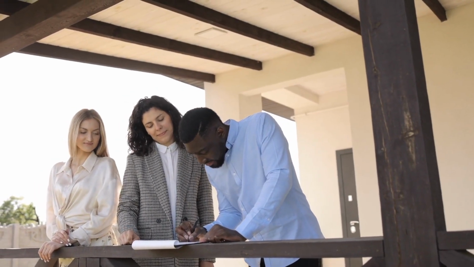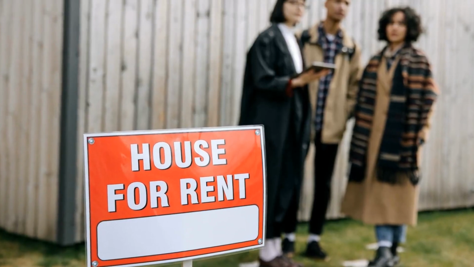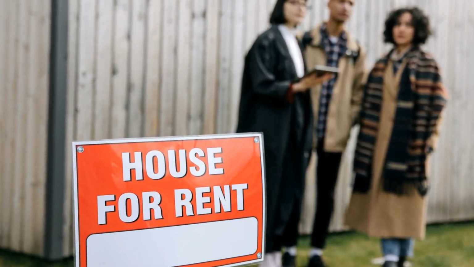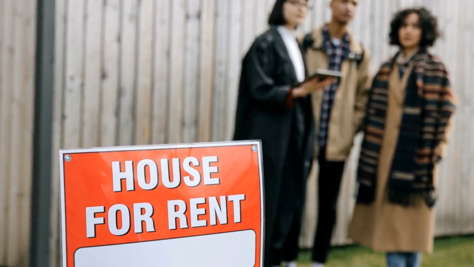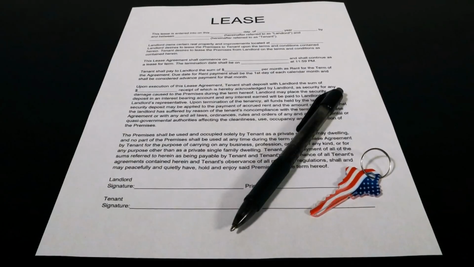First, there's the property owner who formed the original lease. Second is the sublandlord, or original tenant, who signed the lease with the landlord. Third is the subtenant, who forms an agreement with the original tenant to lease part or all of the property temporarily. Here's how a sublease typically works.